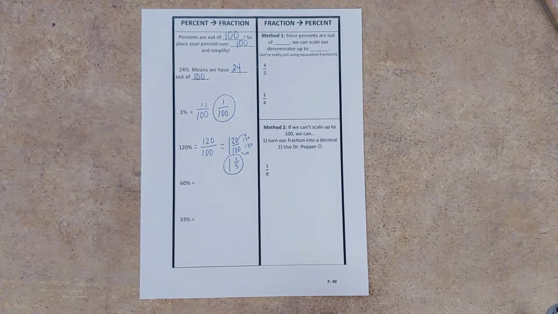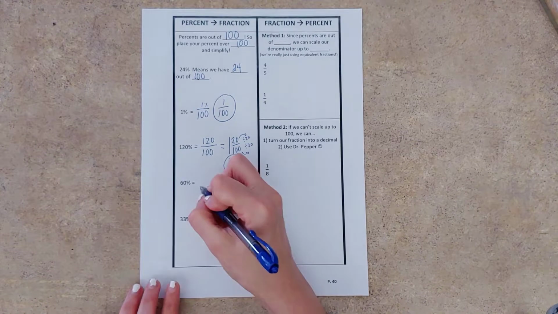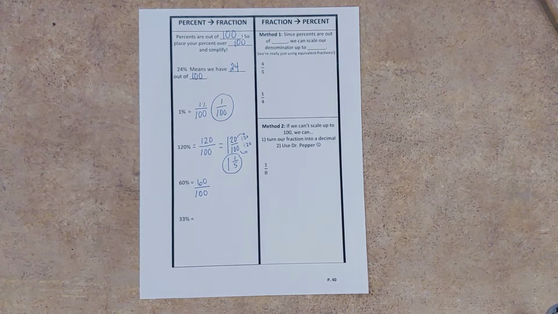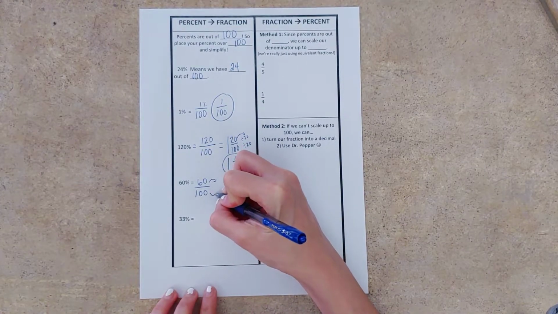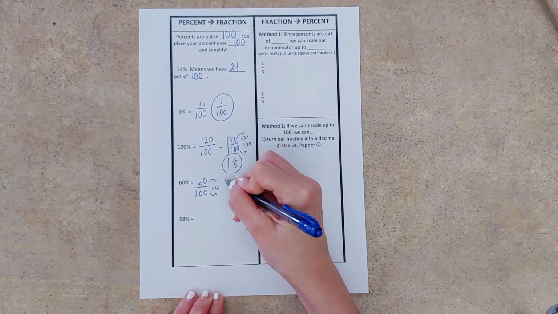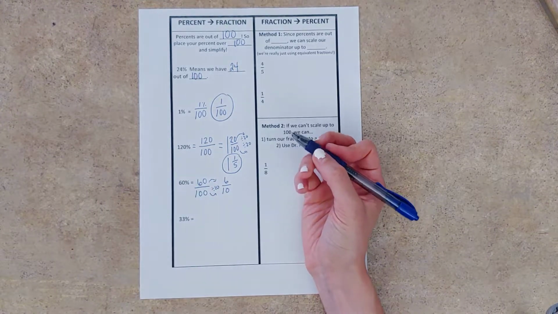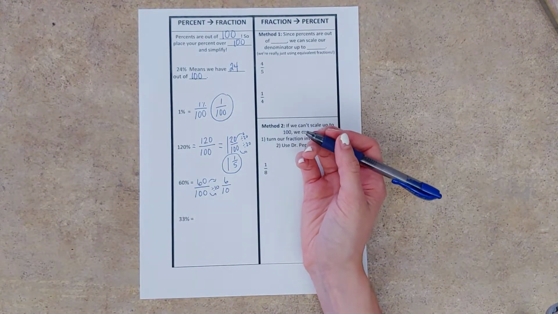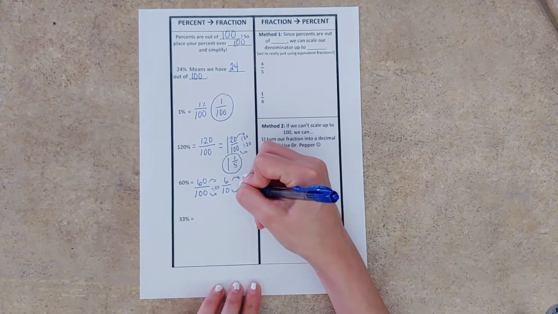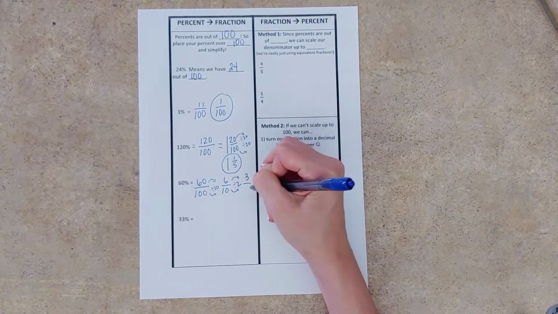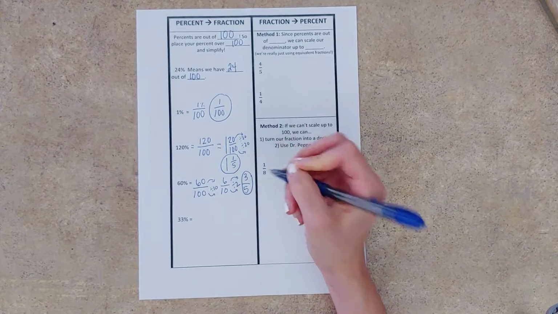Okay, our next one, 60%. Percents are out of 100, so we have 60 out of 100. What can we divide 60 and 100 by? Well, they both end in 0. If they both end in 0, keep it simple, I can divide them both by 10. Divide both of them by 10, so that gives me 6 over 10. Just got rid of those zeros on the end. Then I'm still not done because I am left with 2 even numbers. And I know that even numbers can always be divided by 2. So what's half of 6? 3. What's half of 10? 5. There is my final answer.